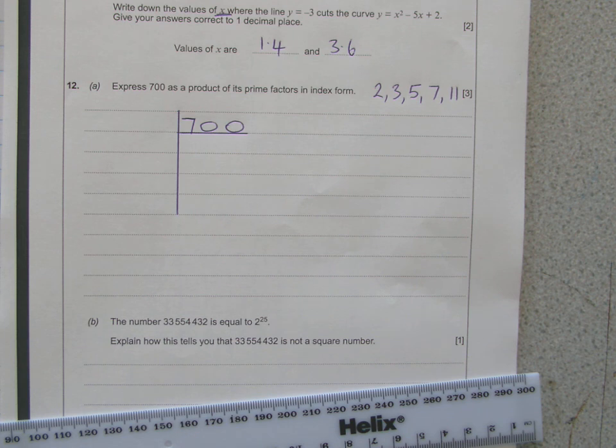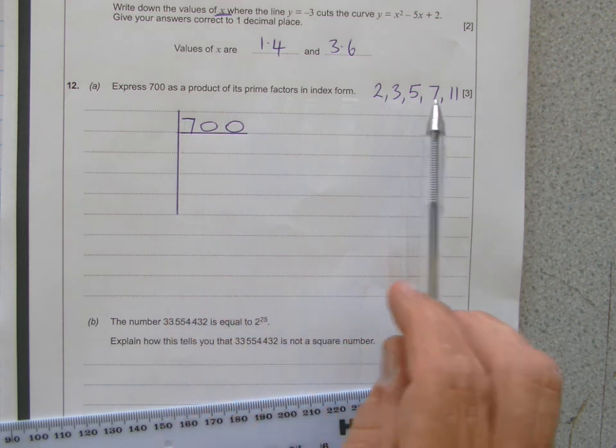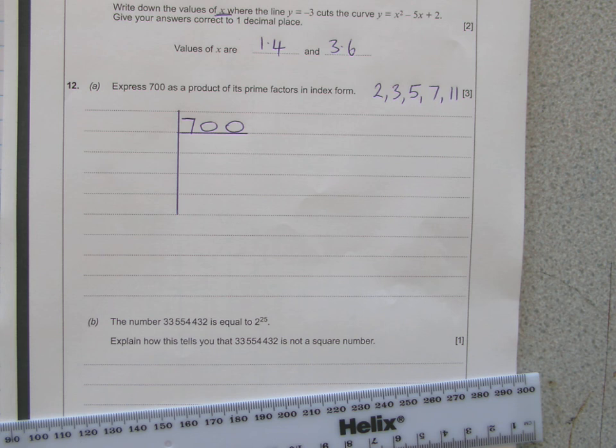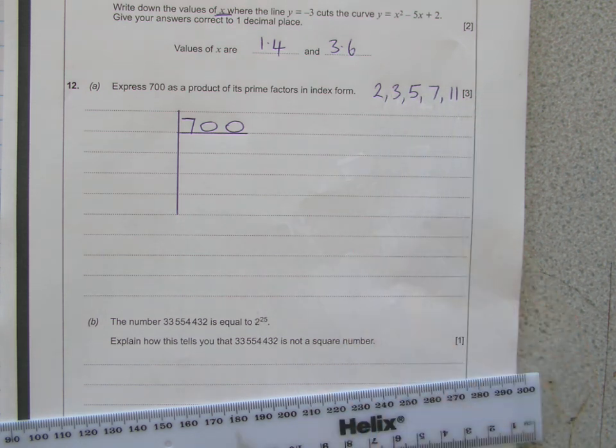Okay, with question 12, it says express 700 as a product of its prime factors in index form. So the keyword there is prime, yeah? We're looking at the prime numbers: 2, 3, 5, 7, 11. See if you can remember these. Those are the first 5 prime numbers, and usually that's all you need, okay?